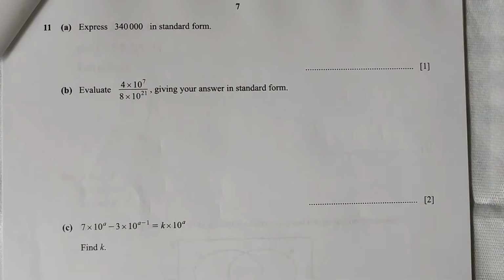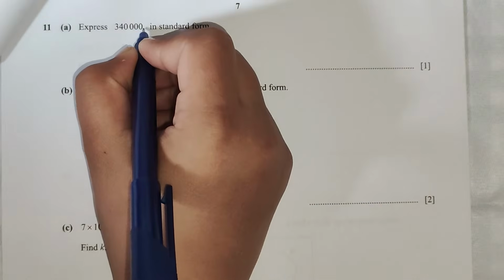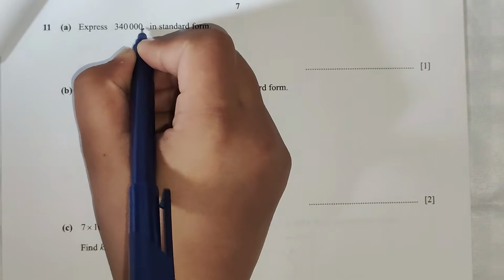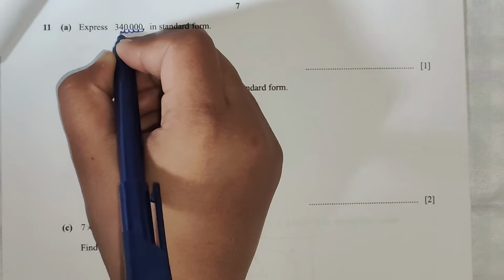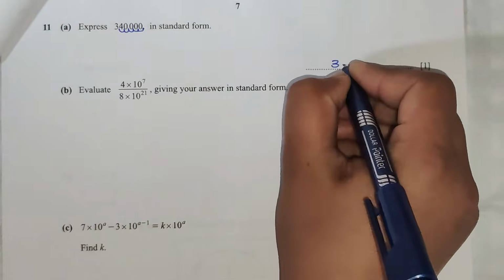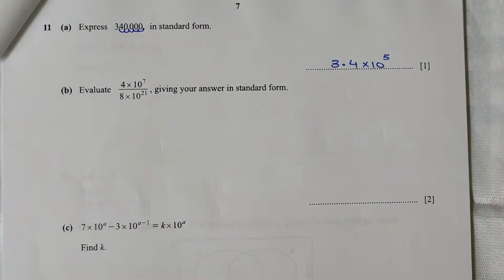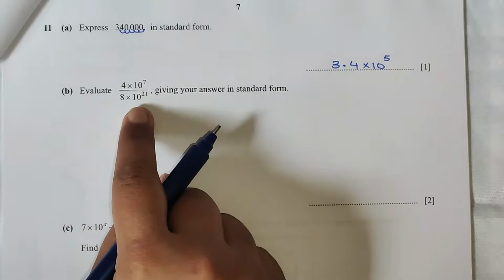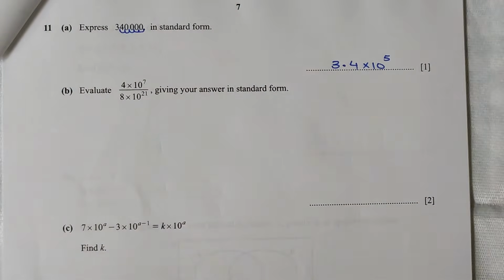Question number 11, express this number in standard form. Okay, so if I move the decimal point to the left, it would be 1, 2, 3, 4, 5. So 3.4 times 10 exponent 5. That's the standard form. Now for the B part, we need to evaluate this expression, and give your answer in standard form. Okay.